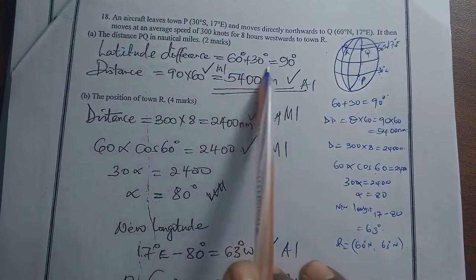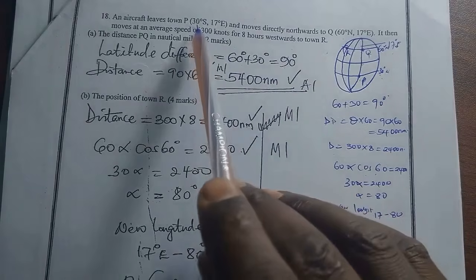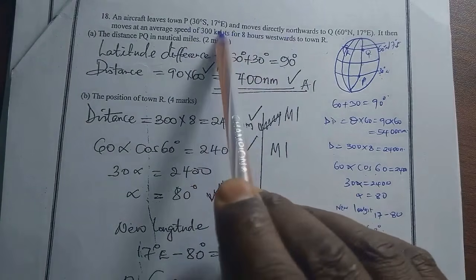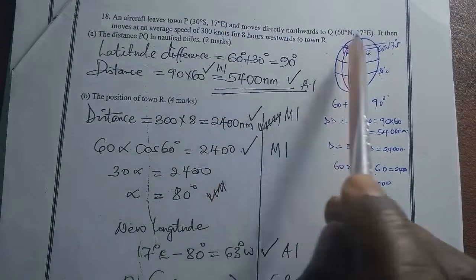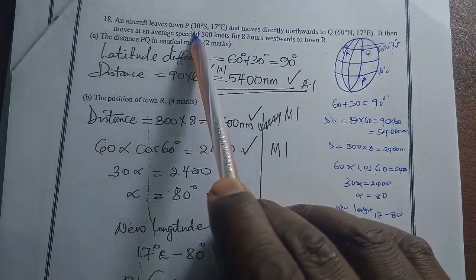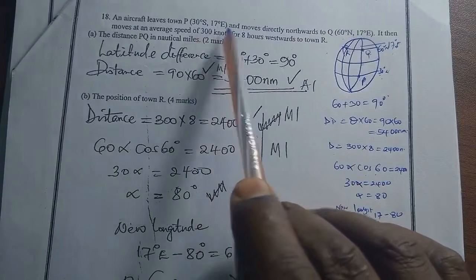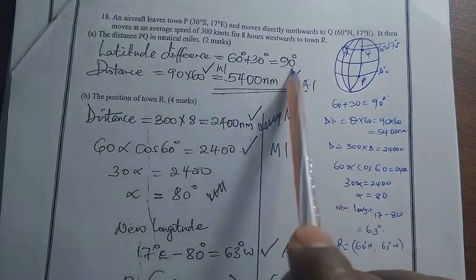The angle difference is 90 because here it is along the great circle. You can see it is 17 east, 17 east, so it is along the great circle. We move from 30 degrees south to 0 degrees, and then 0 to 60. So 60 plus this 30, that is 90 degrees. That is the angle difference.